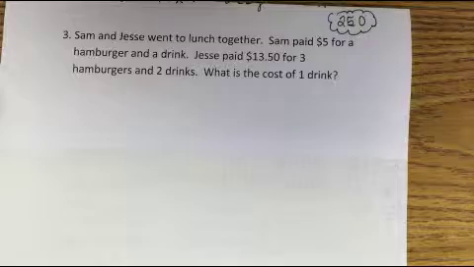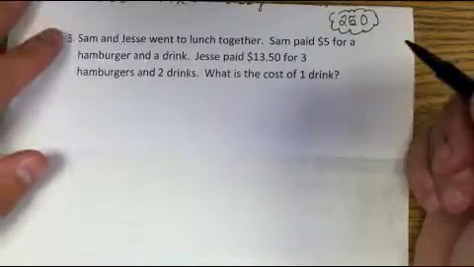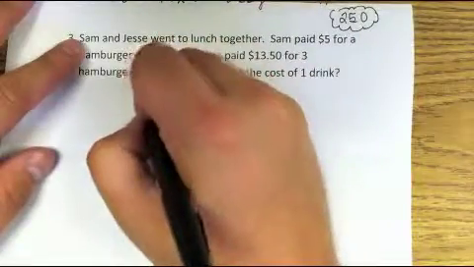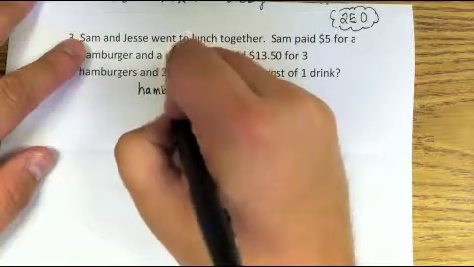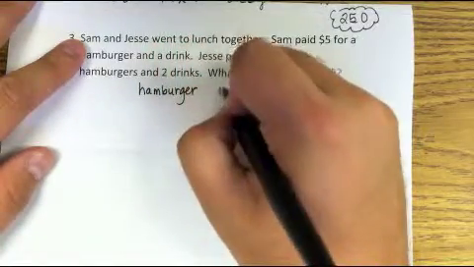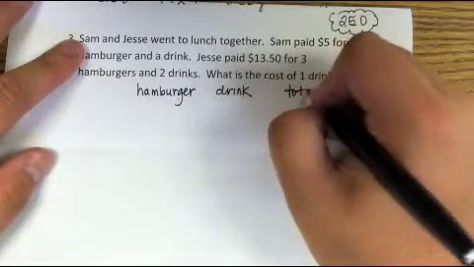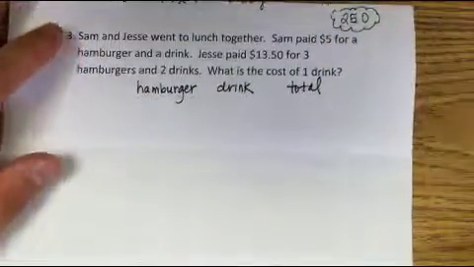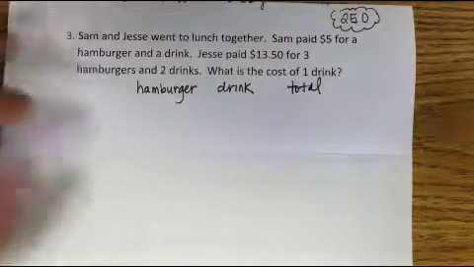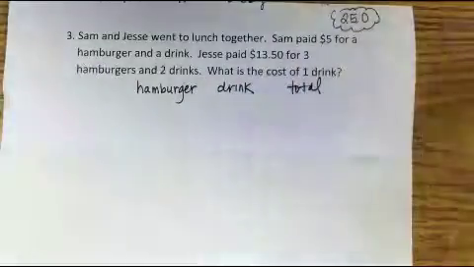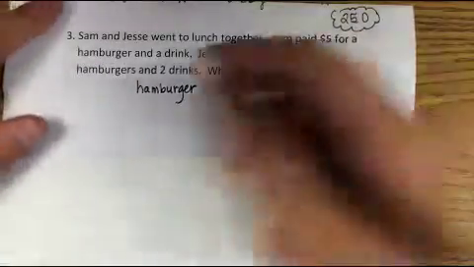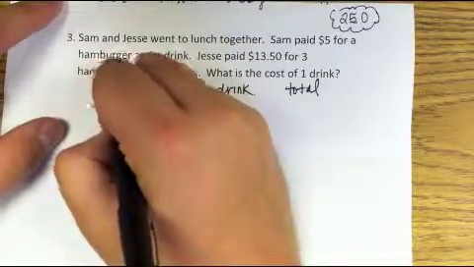Okay, so automatically, what are your 2 variables here that you read? Right, a hamburger and a drink. Okay, and then of course we have some sort of total in the end. Okay, and what are the 2 side comparisons here? Who's getting the hamburgers? Who's getting the drinks? Right, we've got Sam and Jesse.